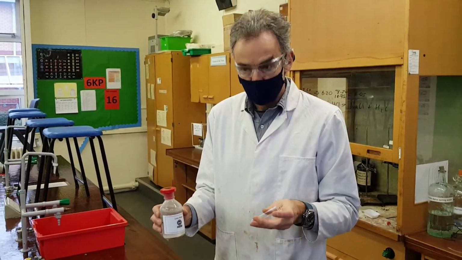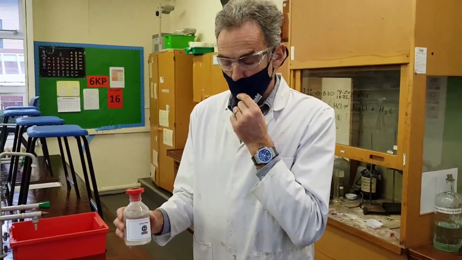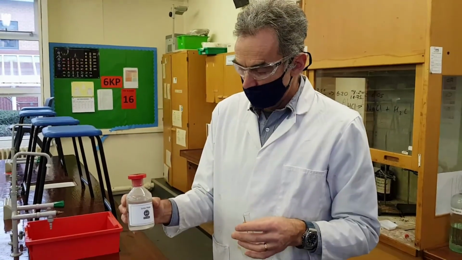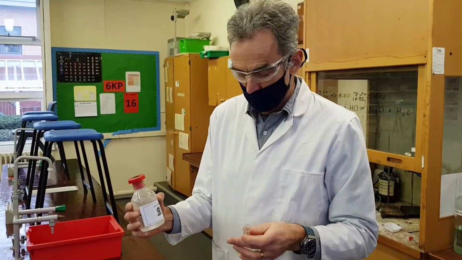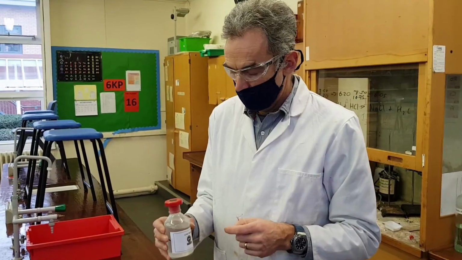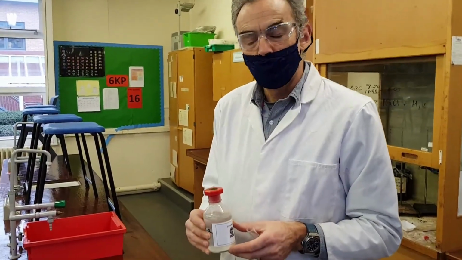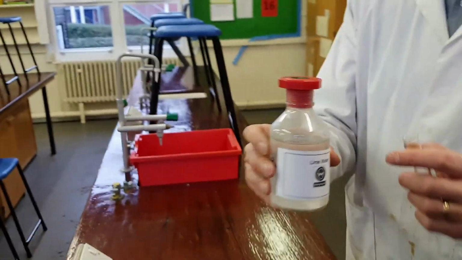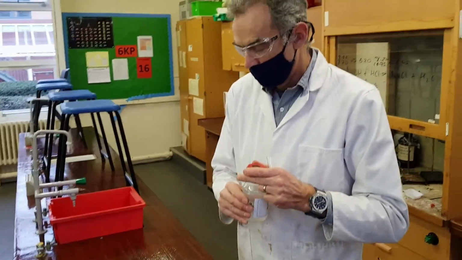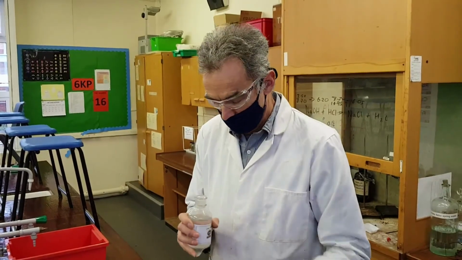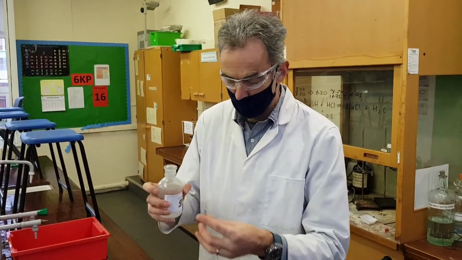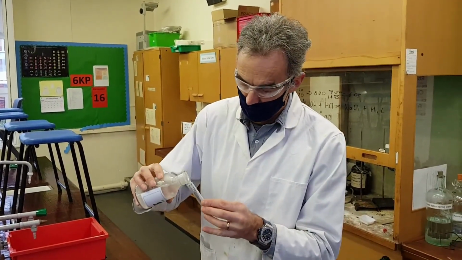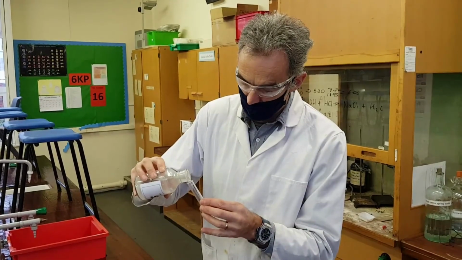Okay, the final test you need to know for anions, remember those are the negatively charged ions, is the diagnostic test for carbonate anions. And this is going to use, not surprisingly, lime water. You've known since year 8 that carbonates can produce carbon dioxide upon reaction with acids, and so we are going to use that to demonstrate a carbonate.